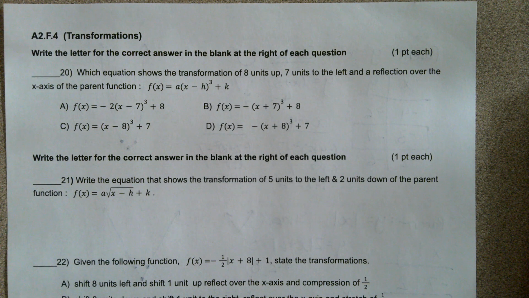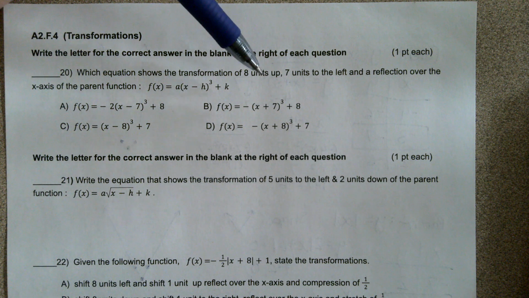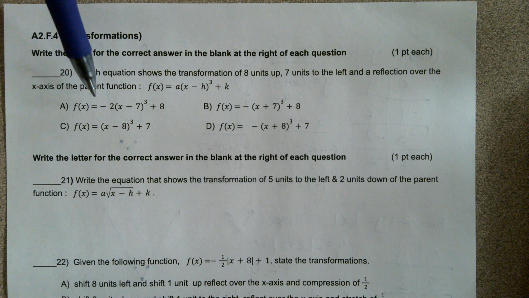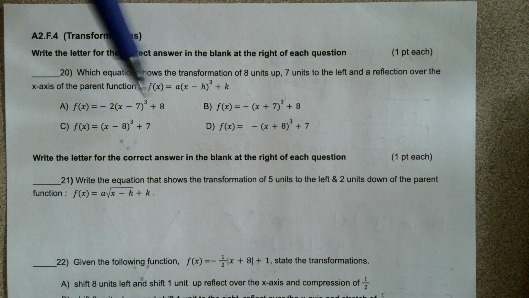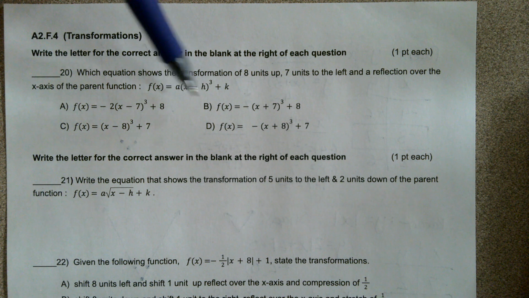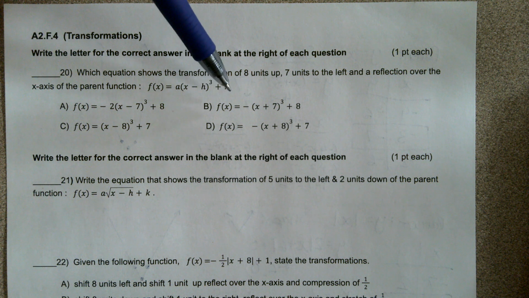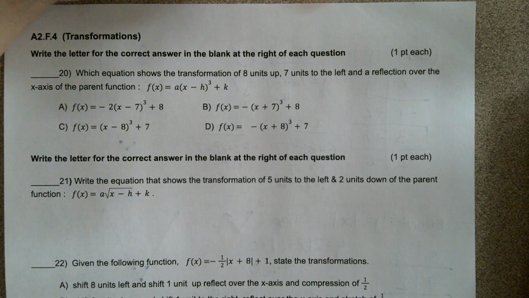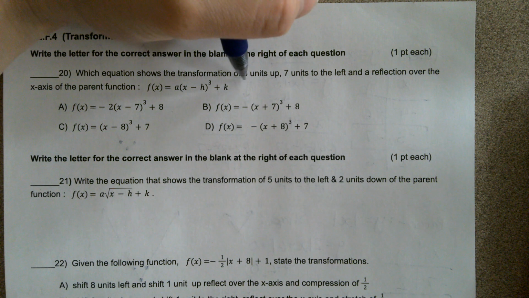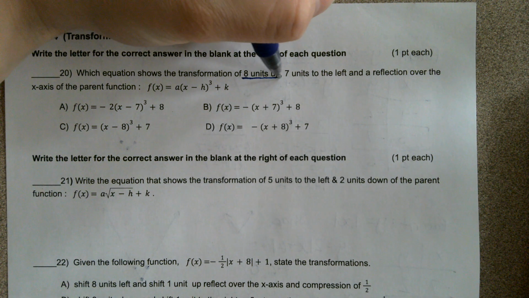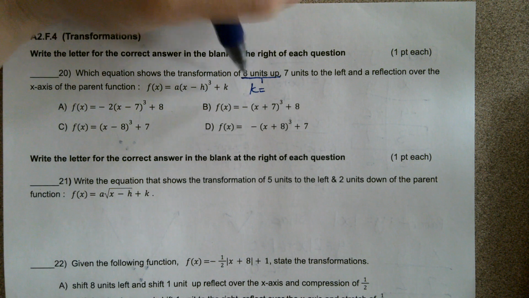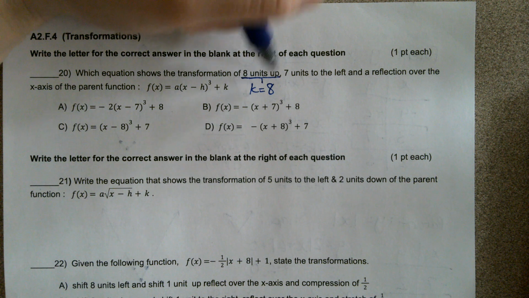Number 20. Which equation shows the transformation of 8 units up, 7 units to the left, and a reflection over the x-axis of the parent function, f of x equals a times x minus h cubed plus k? That's a lot. Let's kind of translate this. 8 units up. Up or down, that's a K movement. So K equals 8. Up is a positive movement.